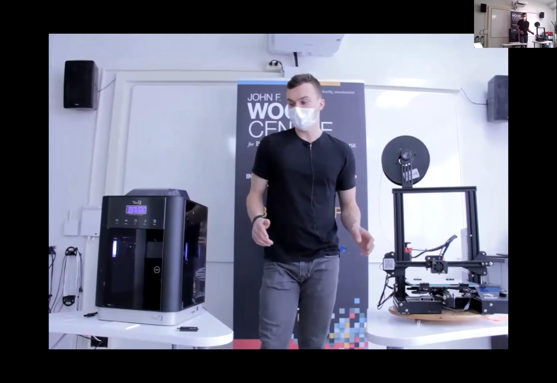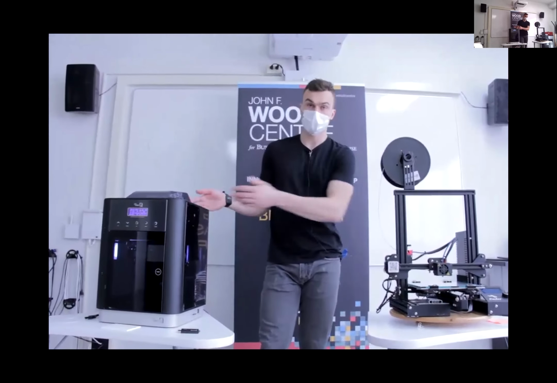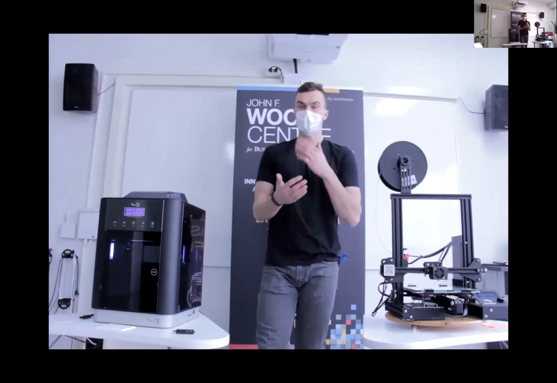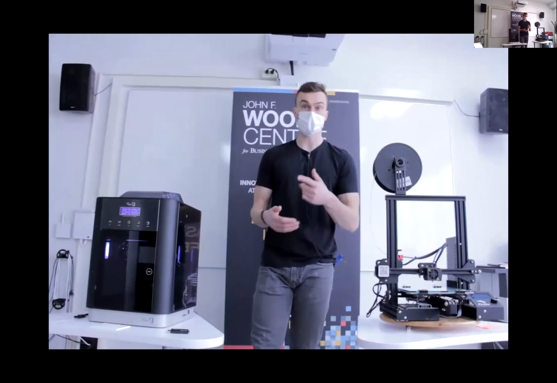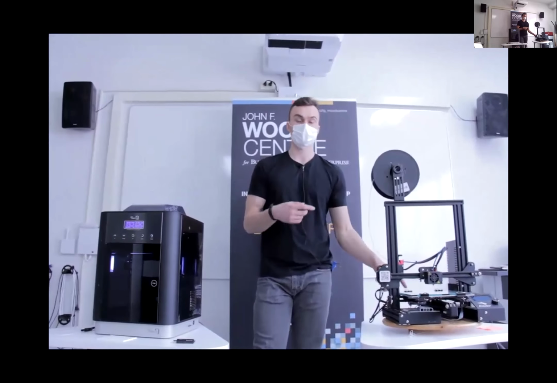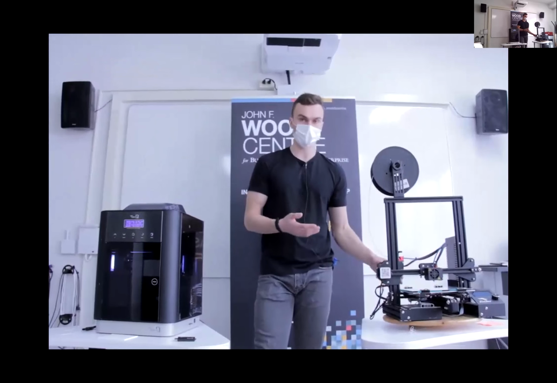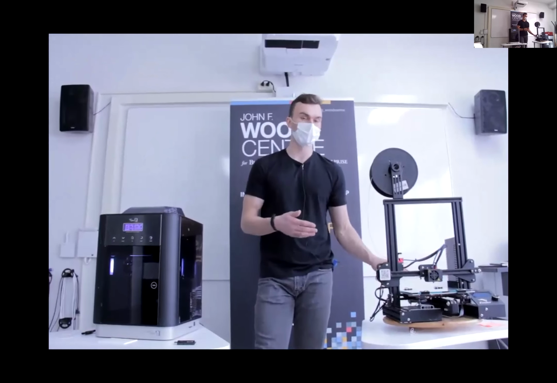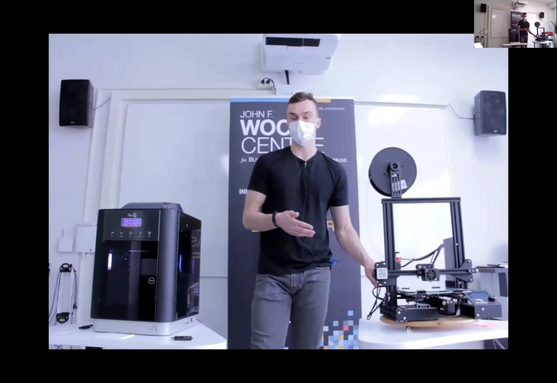Another difference between the two, as you saw again, the Cubicon is much more user-friendly. It does the bed leveling for you, and it makes loading and unloading pretty easy. The Ender 3, that's all manual, so we talked about it, but it just takes more work to level your bed, load your filament.